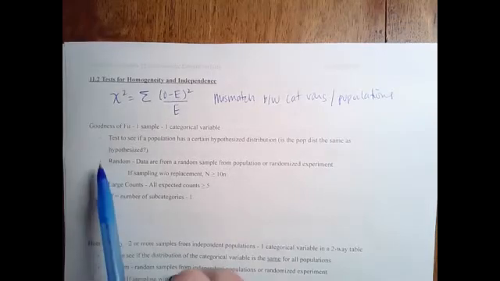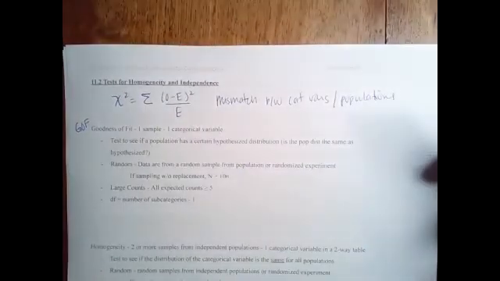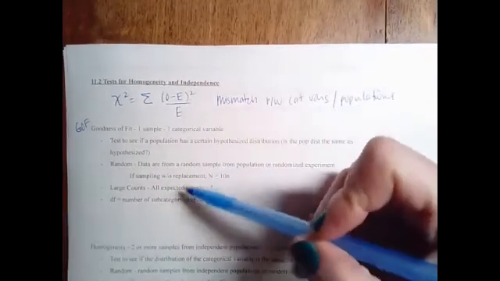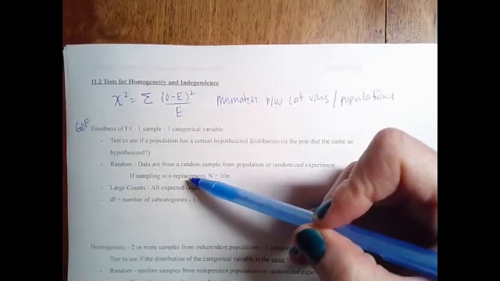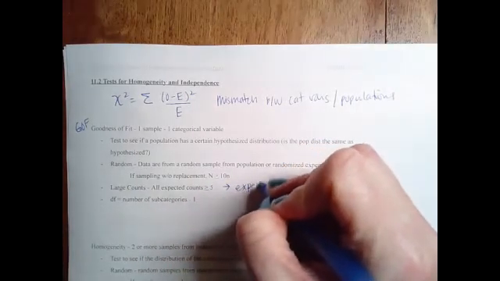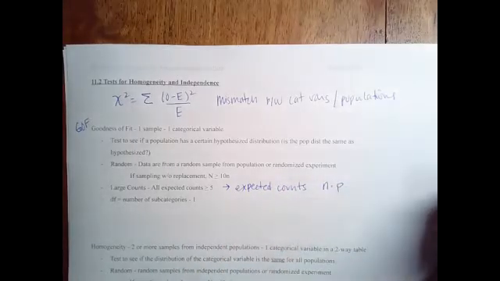Okay, so just as a little summary here, I've included all the parts to the three different types of chi-square test. You have the GOF test, or the goodness of fit test: one sample, one categorical variable. We're trying to see if a population has a certain hypothesized distribution, and if this population distribution is the same as what's hypothesized. You've got your conditions: random, 10% if sampling without replacement, and our large counts are expected counts.